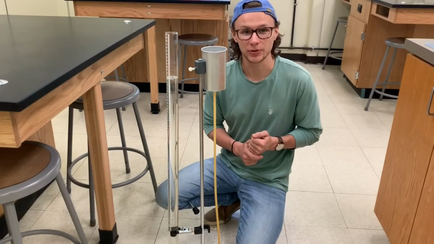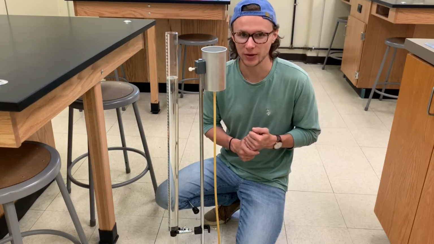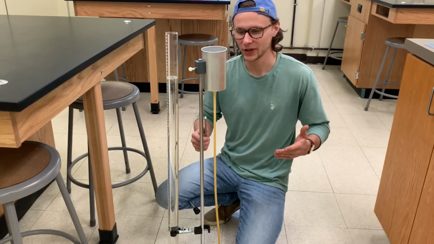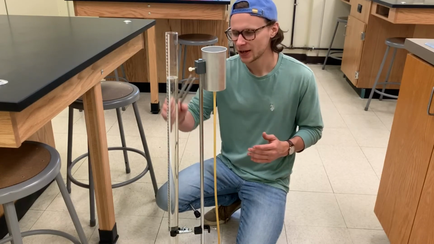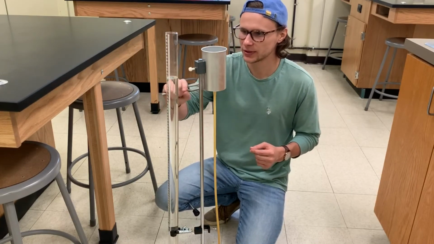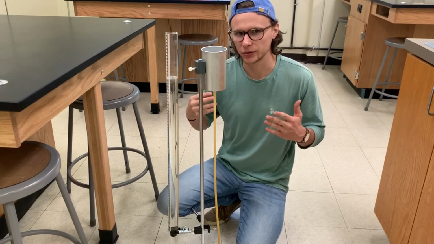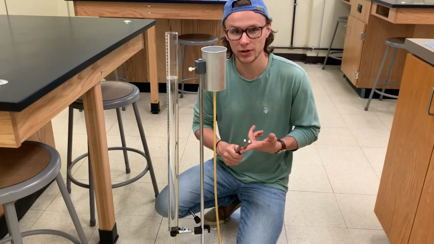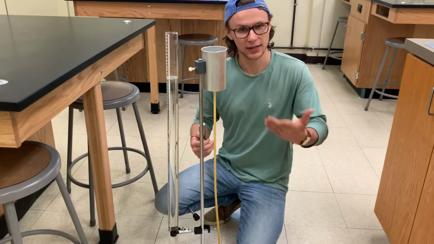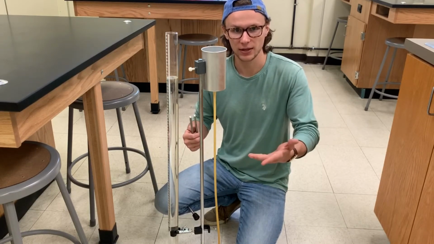This is going to be the procedure portion for the speed of sound. It's really simple. Maybe the difficult part is finding the exact point where you can hear this loud tone. First things first, we need to get the temperature of the room. That's going to be provided for you in the data table.